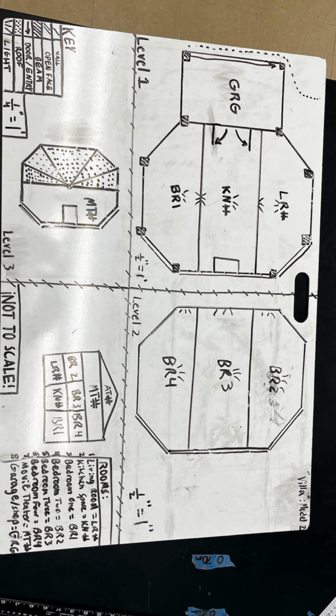As you can see, most of the lights are in the center of each room, so that it just makes sense. It would spread light across most of the room instead of only getting one side of the room with lighting. We also labeled what each room meant. For example, we got the kitchen, rooms, and we even have the garage labeled.